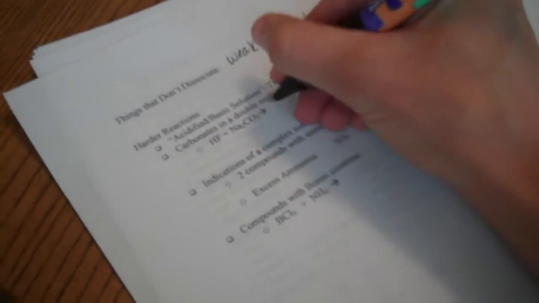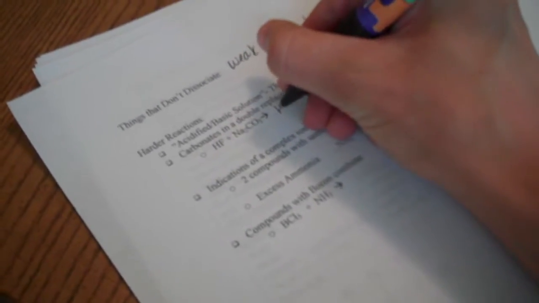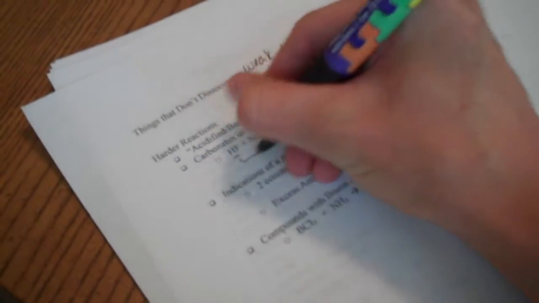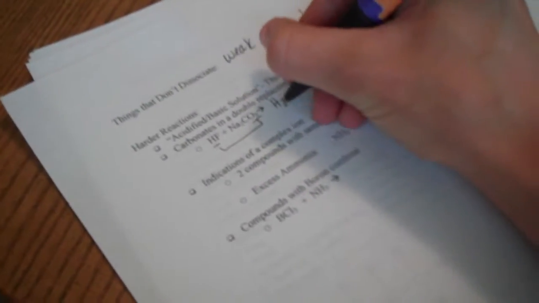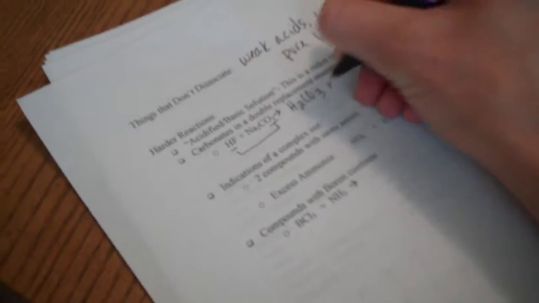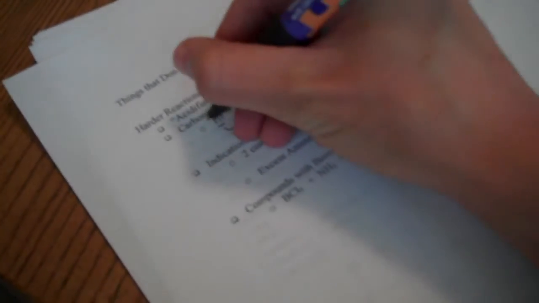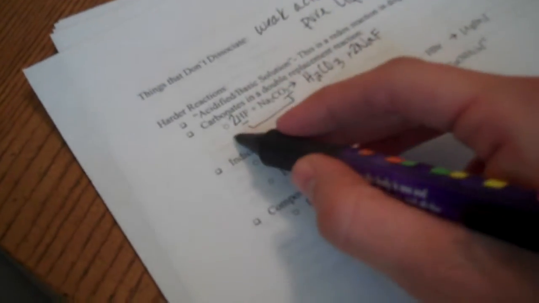Carbonates in a double replacement reaction. So this looks like a simple, straightforward double replacement reaction where you get H combining with your CO3, so you get H2CO3 plus NaF. We would need to balance that, so there'd be a 2 here, 2 here. And so let's just write the net ionic equation. So 2HF, that is a weak acid, so that one stays together.